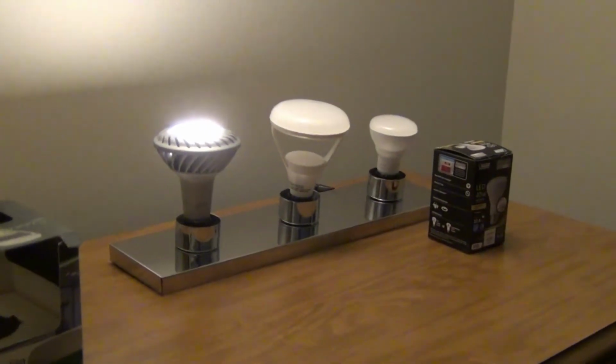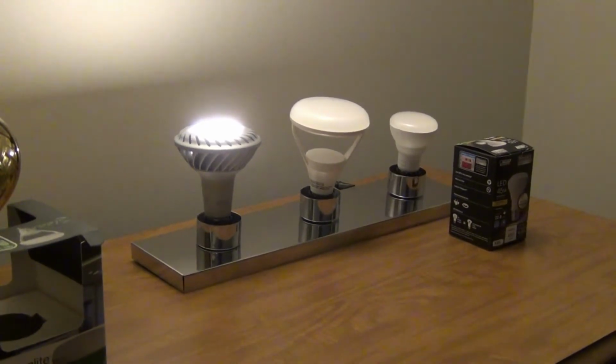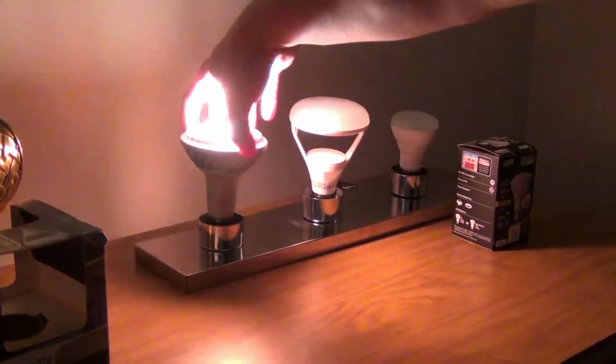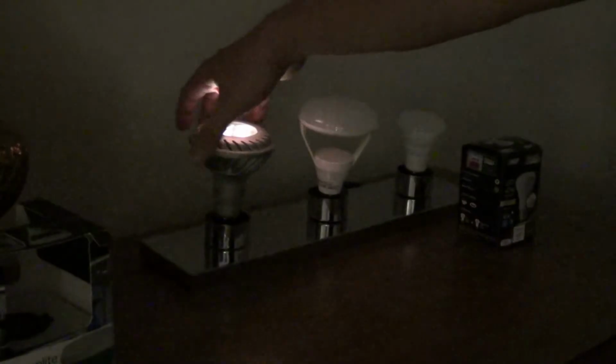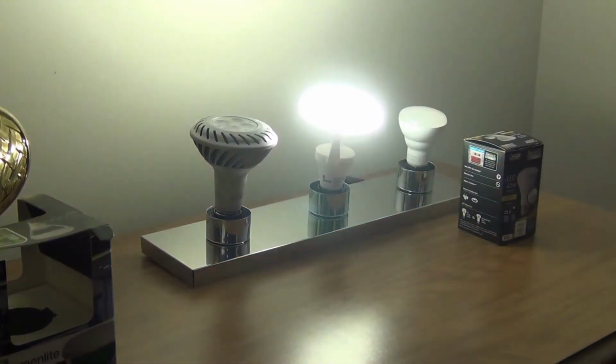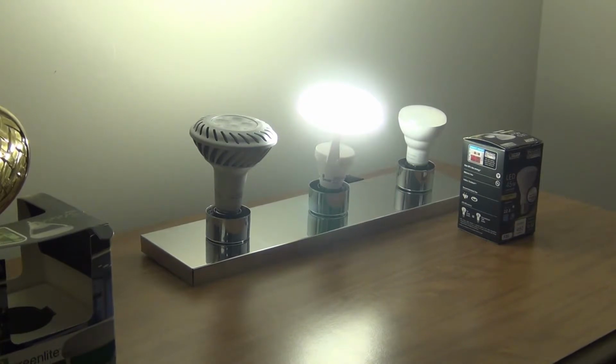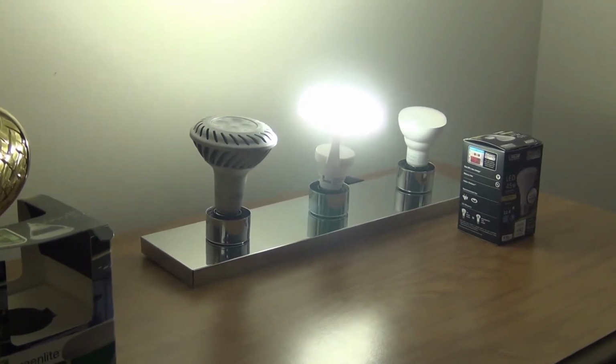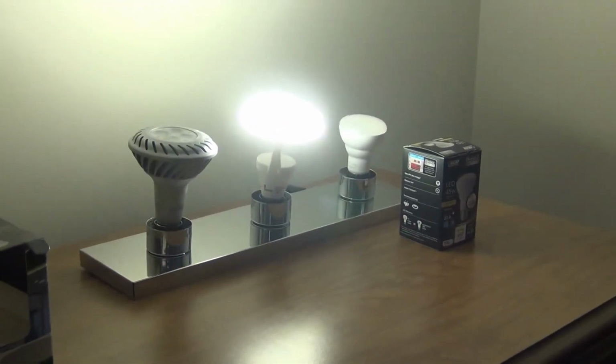Whereas if I do the BR30, you can see right away that the entire room lights up.